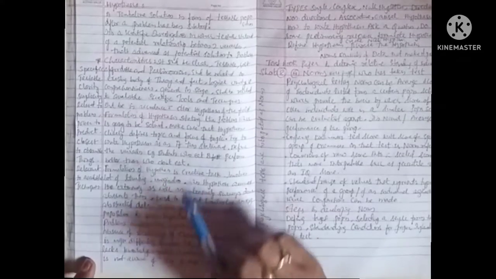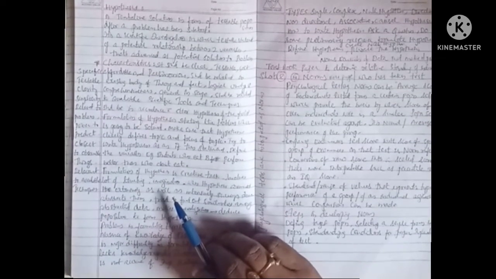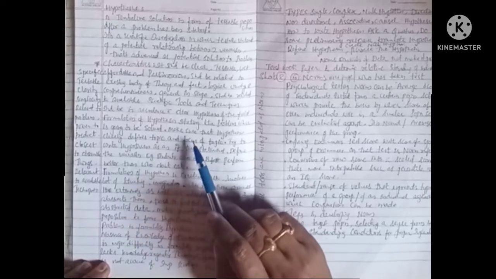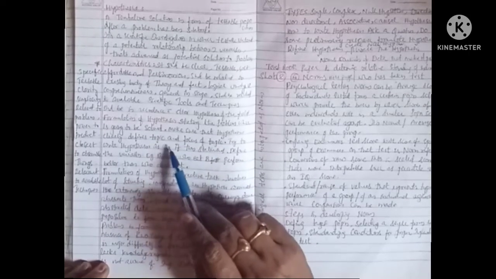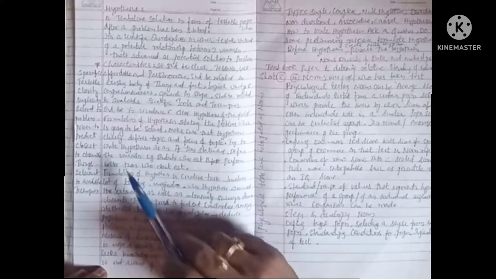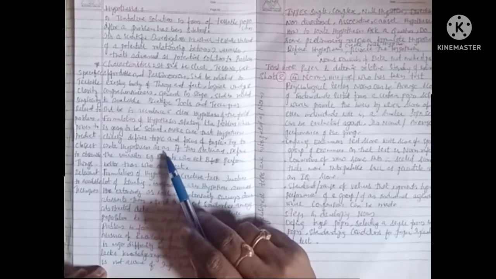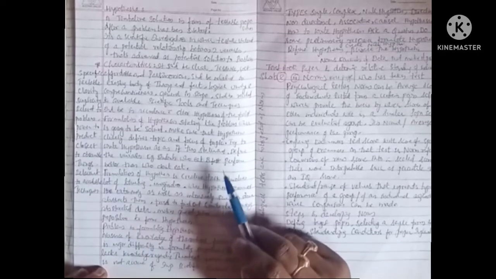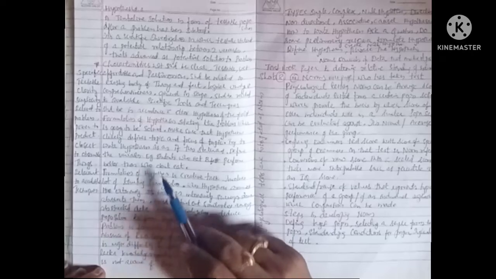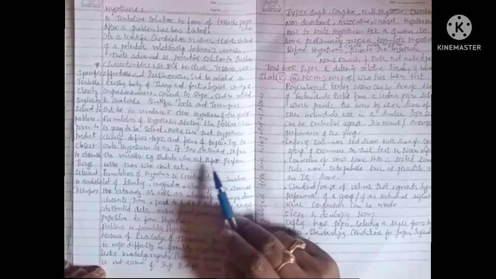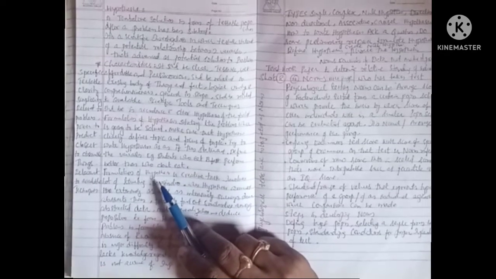Then the formulation of a hypothesis. State the problem which is going to be solved. Make sure that the hypothesis clearly defines the topic and focus of the topic. Try to write the hypothesis in if-then statement form. Define the variables. For example: students who eat breakfast perform better in the exam.